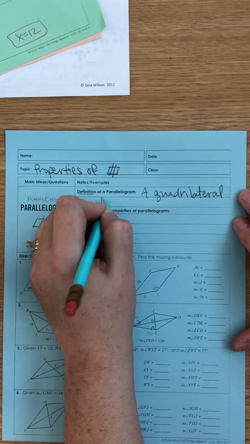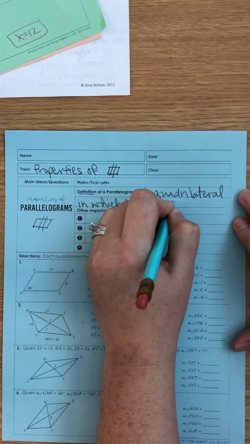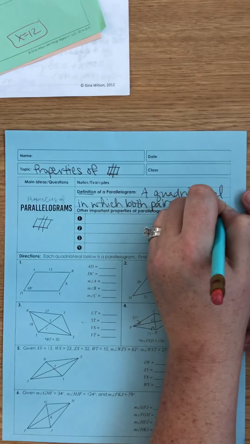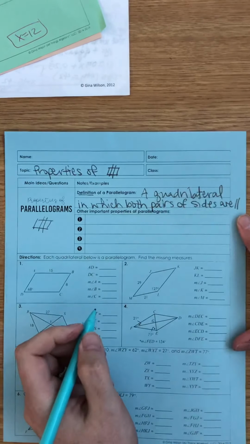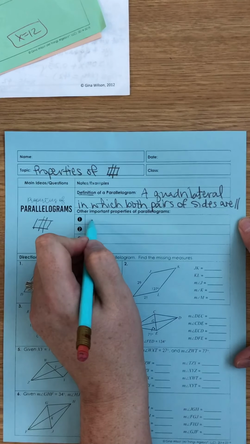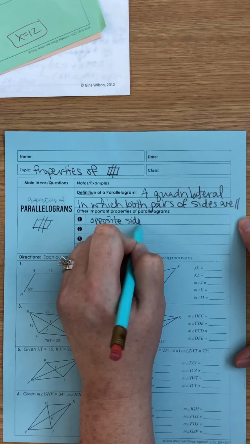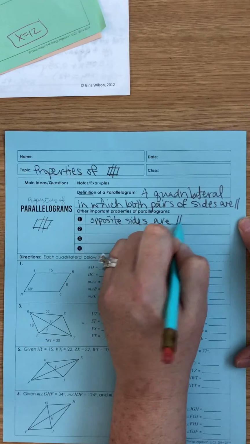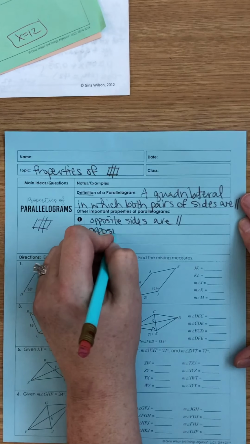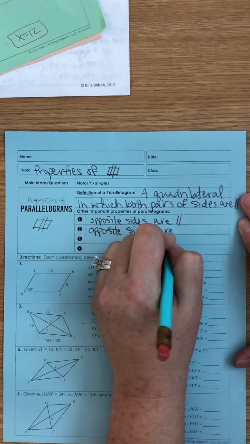In which both pairs of sides are parallel. So, property number 1, opposite sides are parallel. Also, opposite sides are congruent.